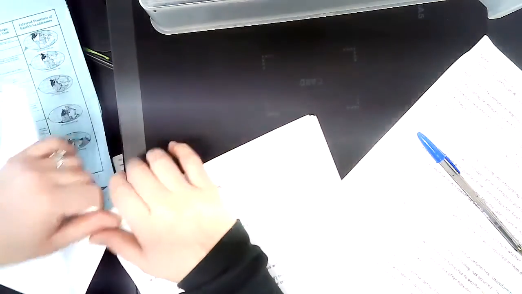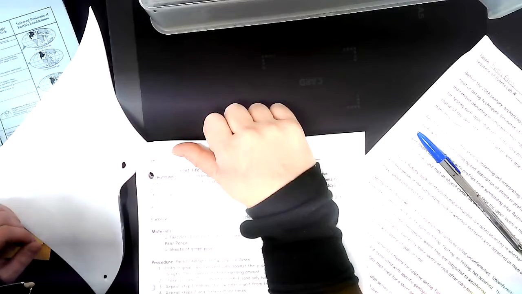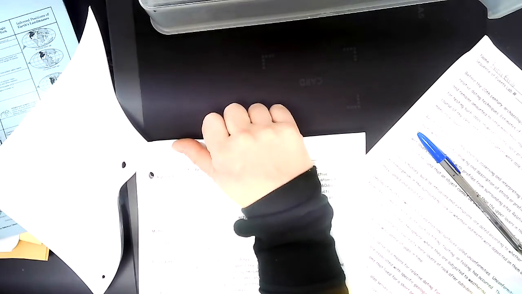So what I would like you guys to do, if you do not have a blank page, so those of you who have the non-double-sided one, you'll be fine. Those of you who only have one-sided packets, do you have a one-sided packet? Oh, you're good because yours is only one-sided.